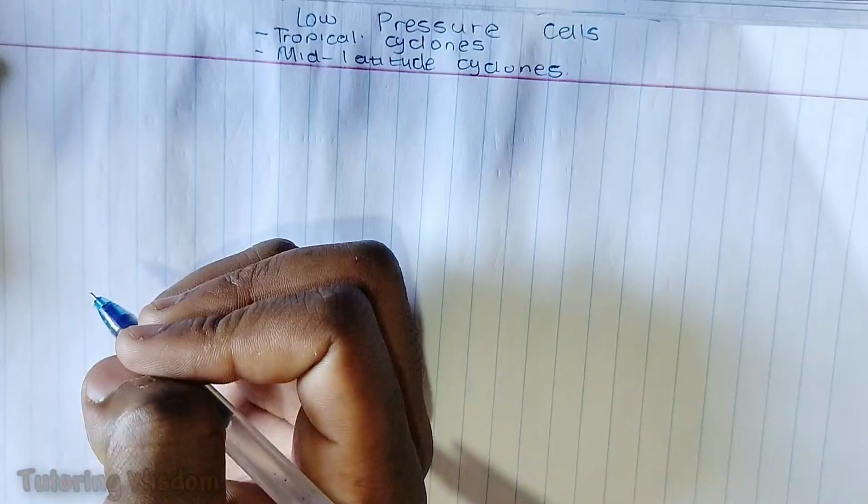Today I'm going to be doing geography, and we are going to be looking at low pressure cells. Remember, we only have three low pressure cells to deal with, which are your coastal low, your mid-latitude cyclone and tropical cyclone, and an extra one, which is your thermal low. So today we are going to be looking at your mid-latitude cyclone.